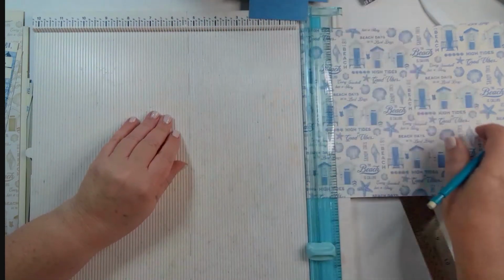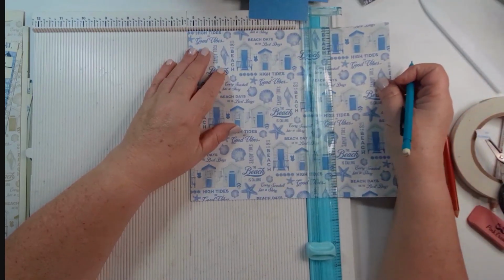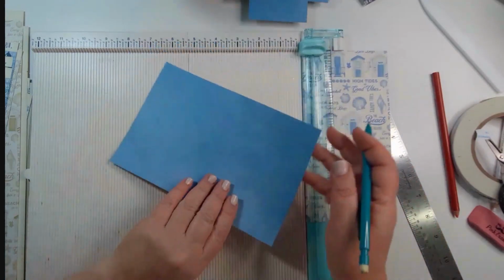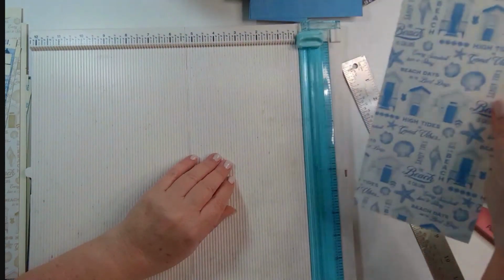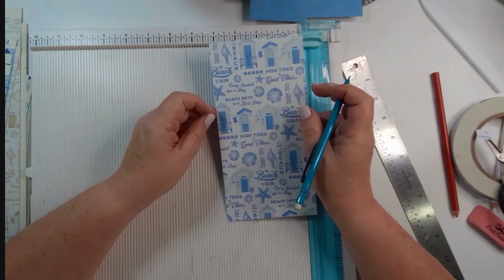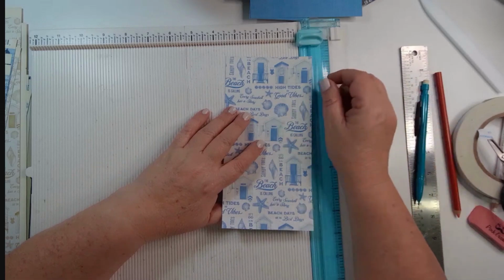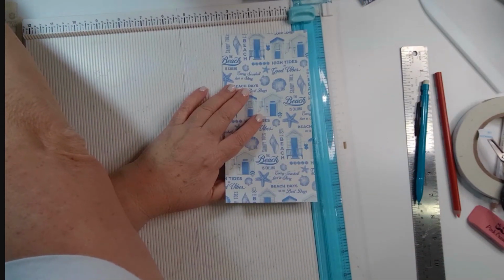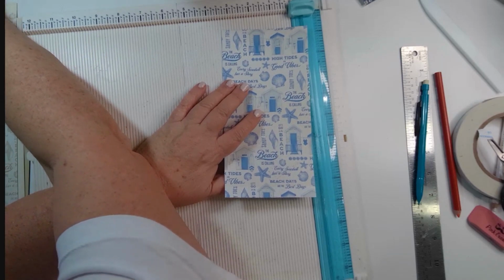B2-1. B3-1 is 6 1/4 by 8. And now I have 4 strips, B17 and B18, that are B17, B18. I don't know why I did not write it here.